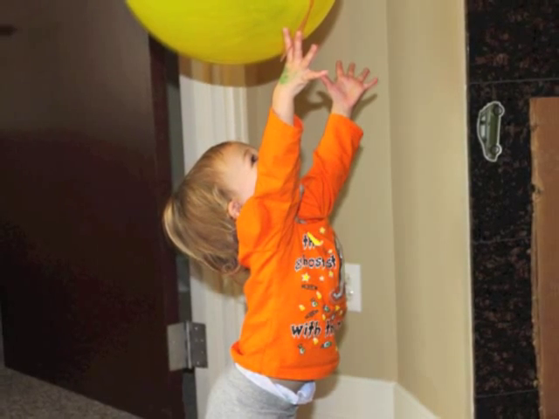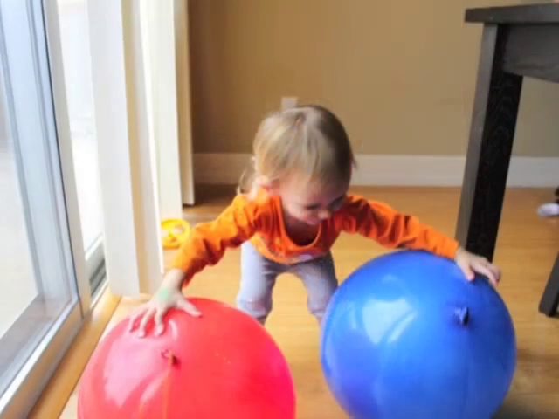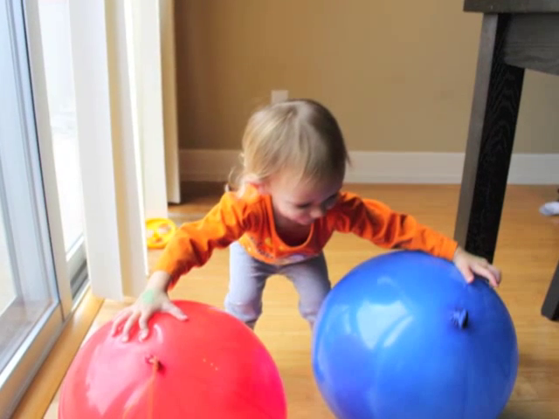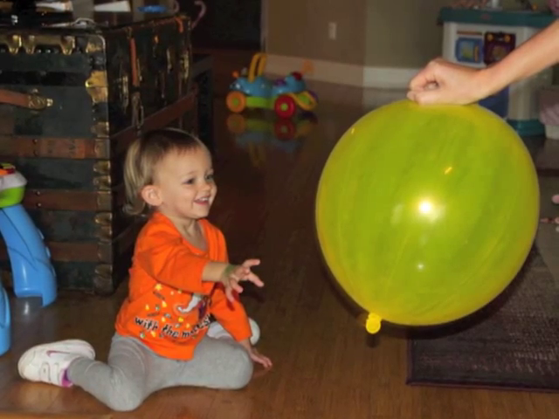Mia was very excited to play with the balloons. She kept saying, "Boon," and she had so much fun. She repeated the names of the balloons most of the times that I asked her. She said yellow more than any other color.